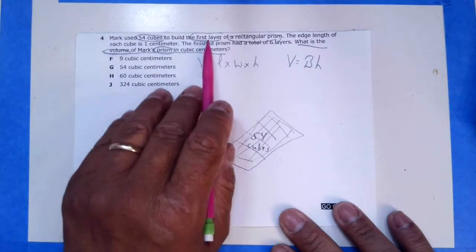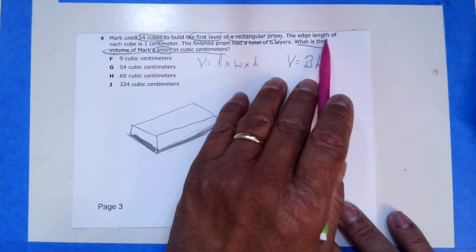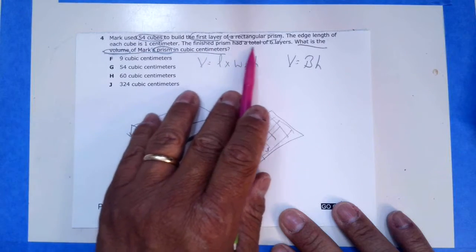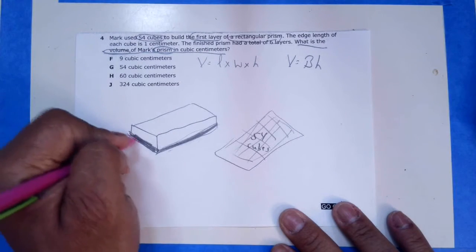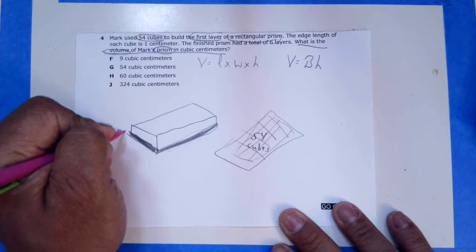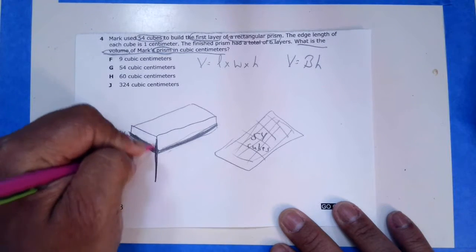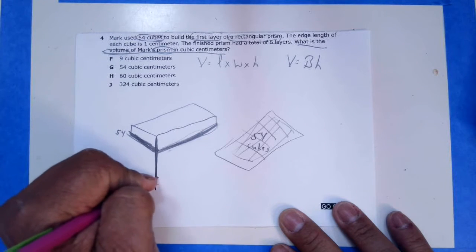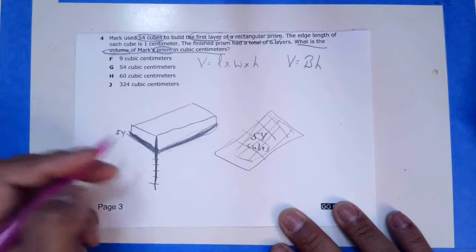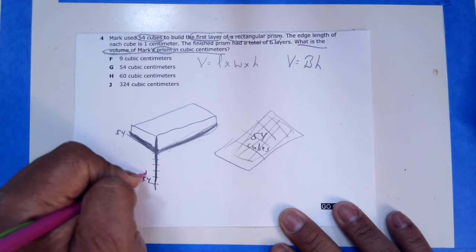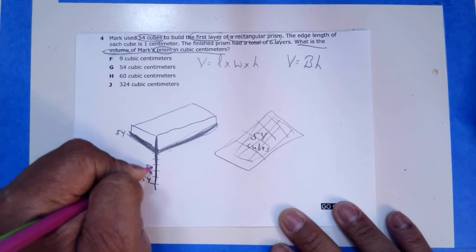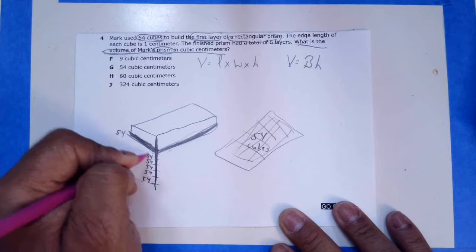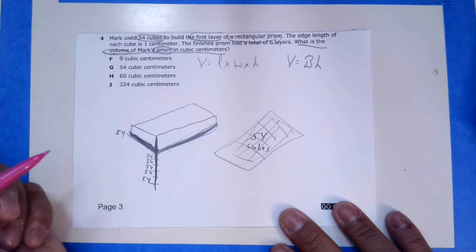That's just the first layer. The edge length of each cube is 1 centimeter. The finished prism had a total of 6 layers. Well, if this first layer is 54, remember, that's going up, yes? It has 6 layers. 1, 2, 3, 4, 5, 6. So the first layer had 54. The second layer, 54. The third, 54, 54, 54. 1, 2, 3, 4, 5. And then this one is 54.